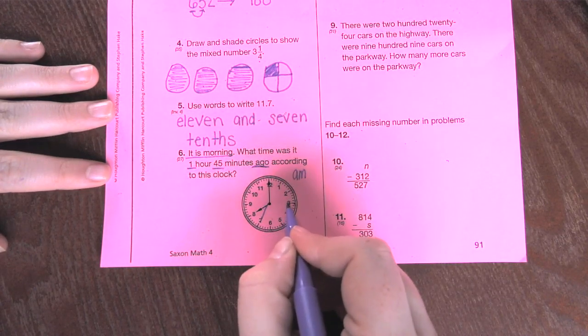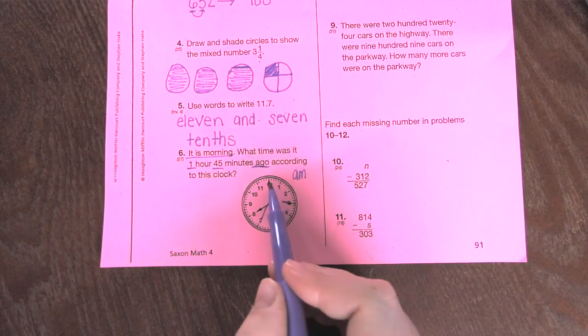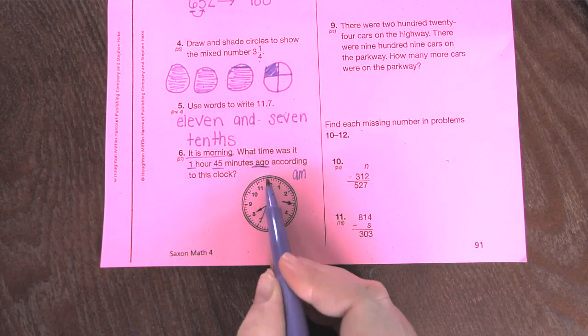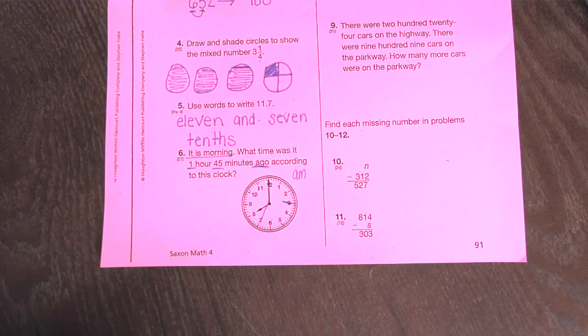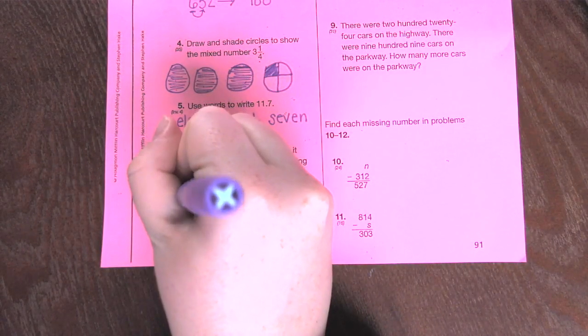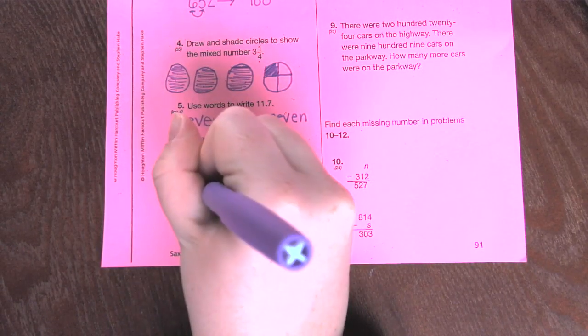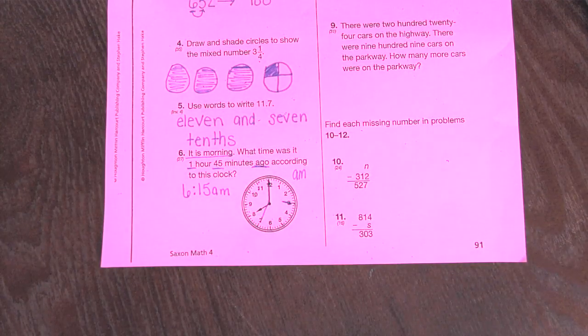And we land here on the 15 with our minute hand. So if I was at 7 with the minute hand right here, and then I went back, I actually went back another hour. So the true time is 6:15. That's kind of a hard one. 6:15 a.m. An hour and 45 minutes ago from 8 o'clock in the morning is 6:15 a.m.